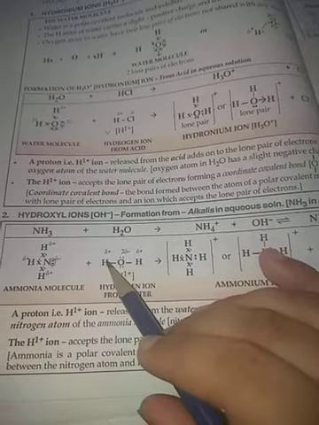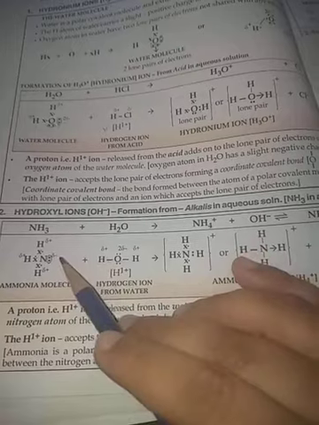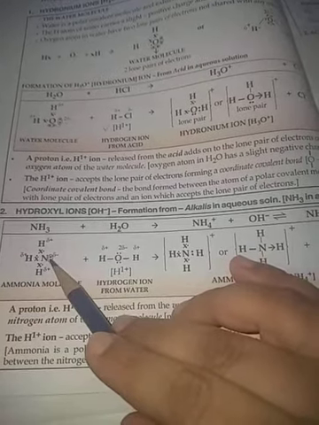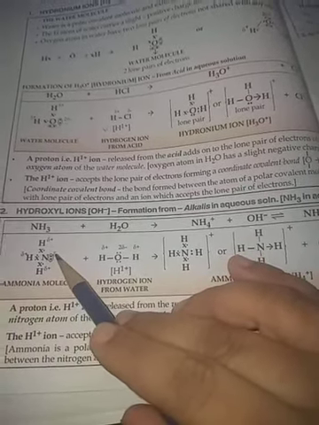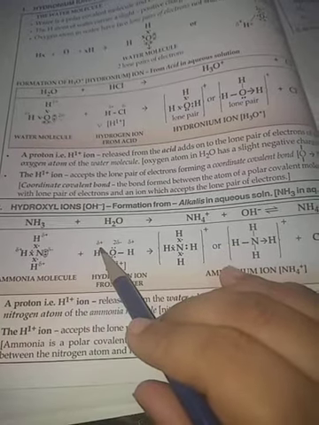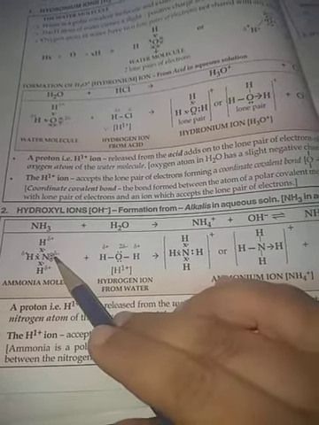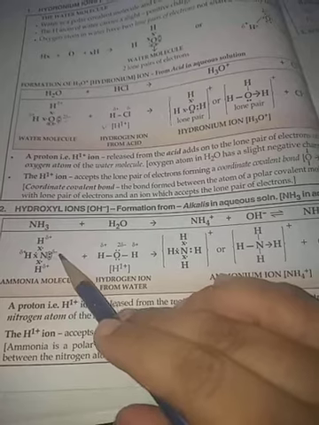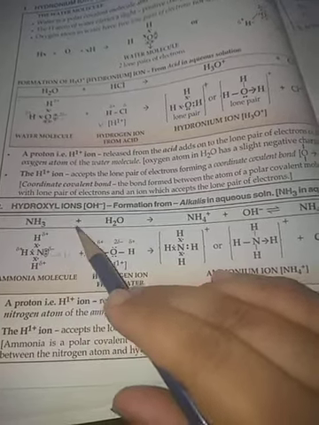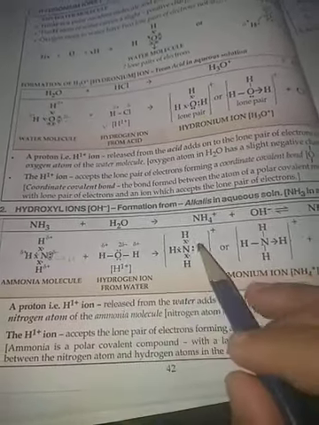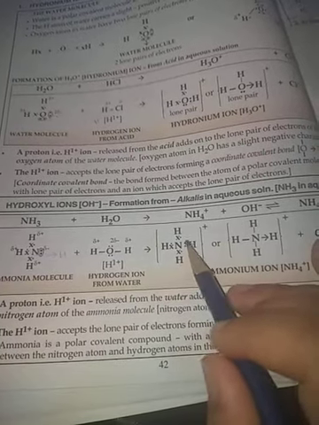So this hydrogen atom, which is partially positive, will combine with this nitrogen, which is partially negative. When it combines with this nitrogen atom, it will form a coordinate covalent bond.